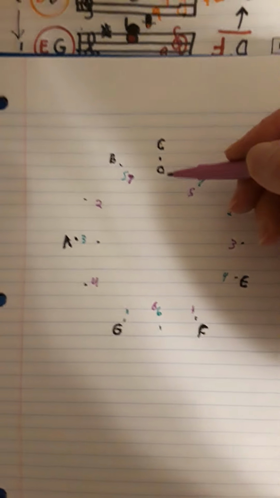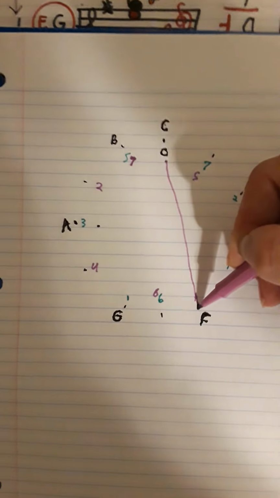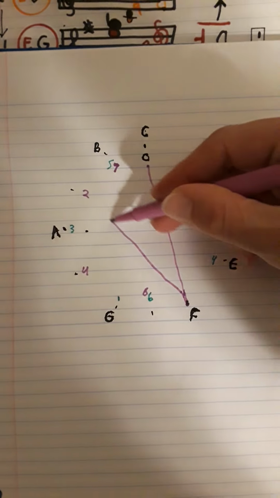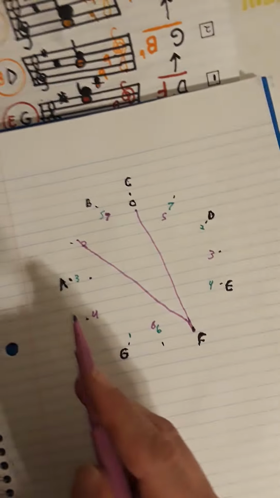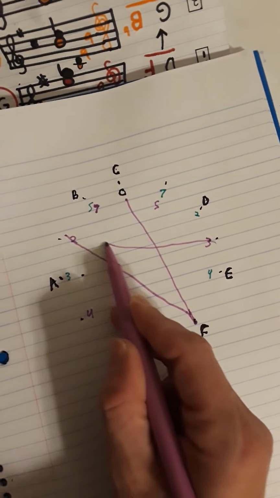So C major, F major would be 1, B flat major would be 2, and then E flat major would be 3.